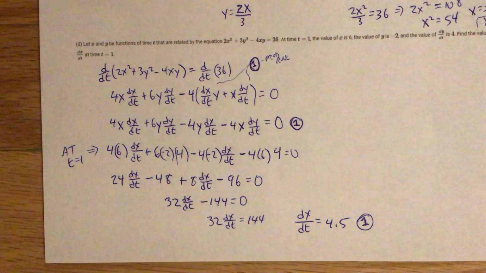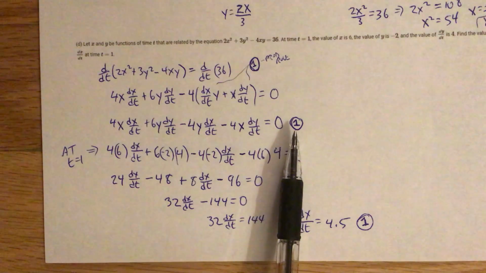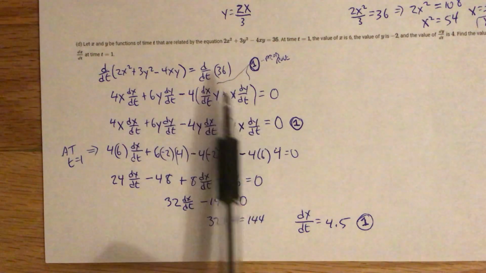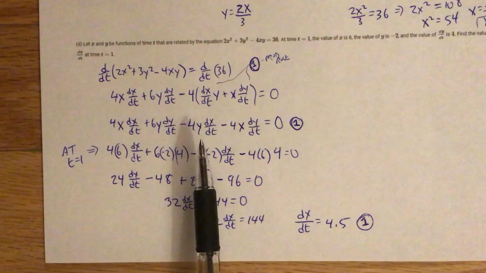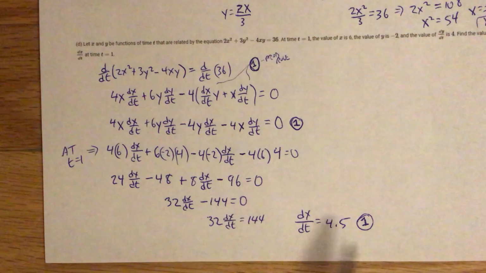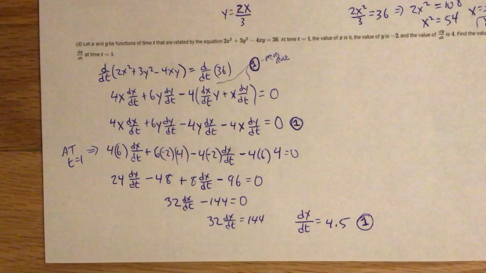So there's a point where you get a point for getting down to this derivative. So if you had the product rule but nothing else correct, you'd get the 1 point. Having this properly done is the second point, and then that answer gives you the third point.